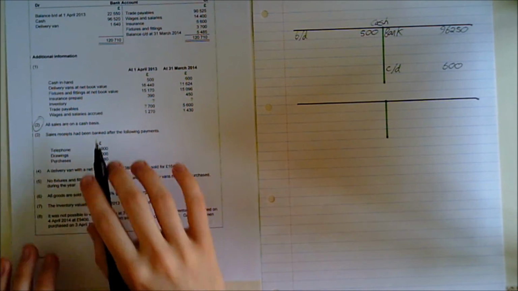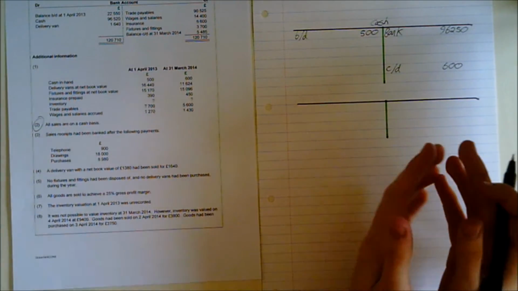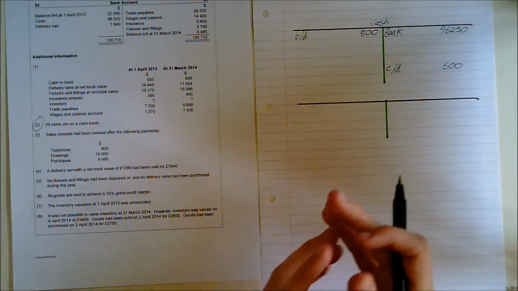Also, additional information 3, we're given sales receipts have been banked. So what does that mean, banked? Well, it just means we've turned cash, money we had in the pocket, and we just put it into the bank. So in a sense, it's left our cash account.